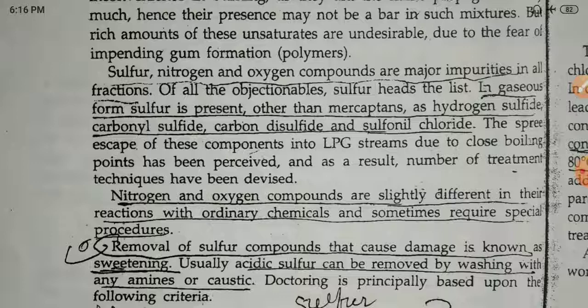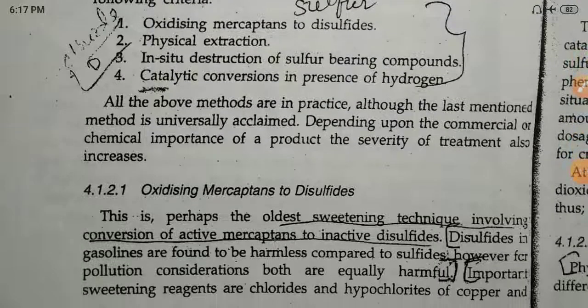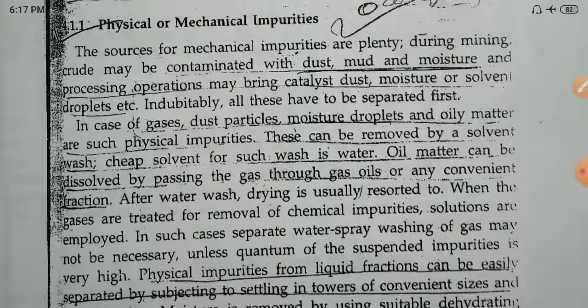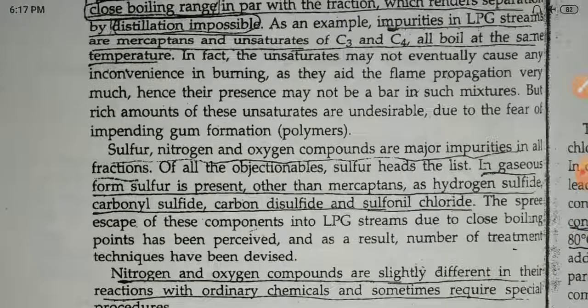Thus, the easy escape of these components into liquefied petroleum gas due to the close boiling point has been perceived, and as a result a number of treatment techniques have been devised. Okay, this is the part for discussion of chemical treatment. We saw the first part, physical or mechanical impurities, and now these are the chemical impurities.